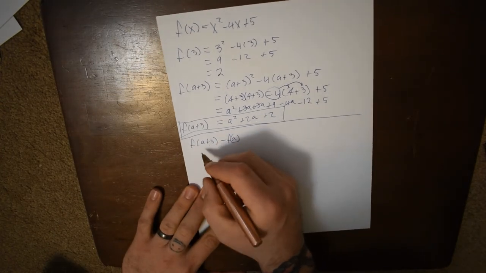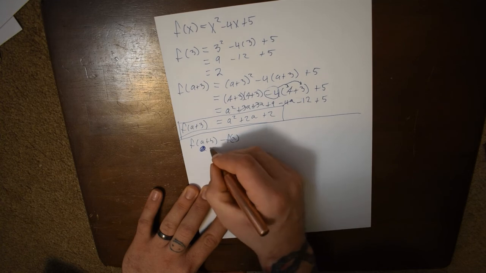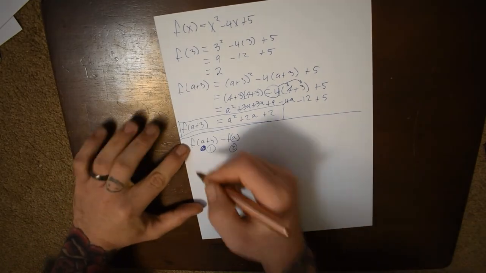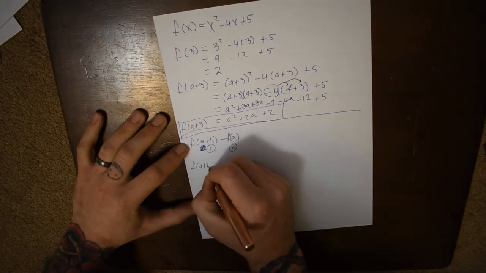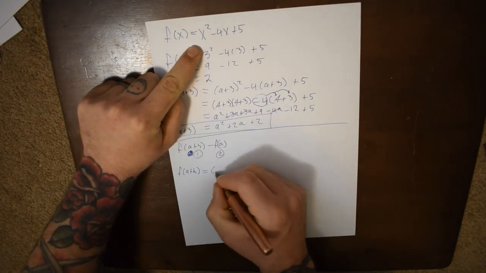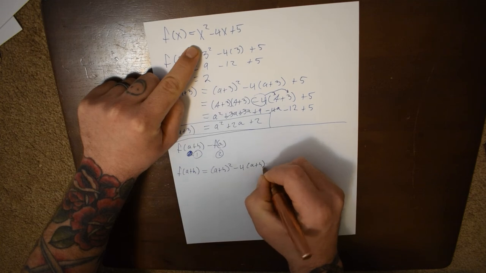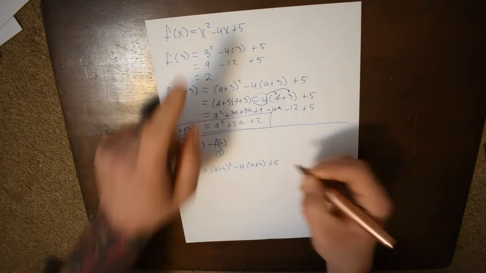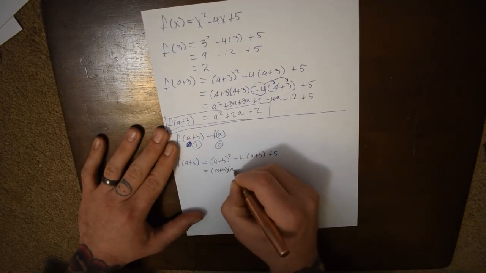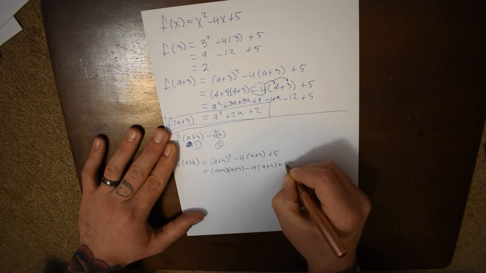It has two parts. It has that first part, and it has that second part. So for the first part, f of a plus h. Well, we're still using this function, so we would get (a + h) squared minus 4 times (a + h) plus 5. And we'll go through and we'll simplify.